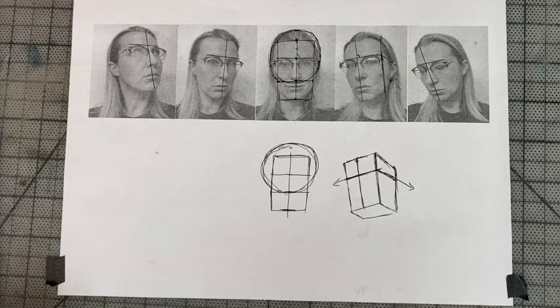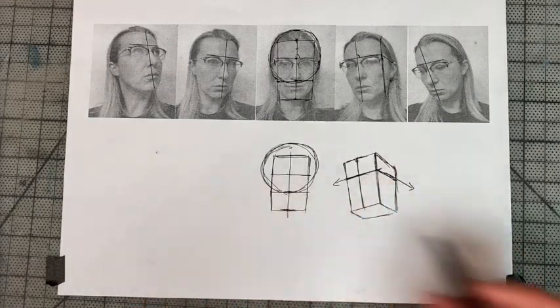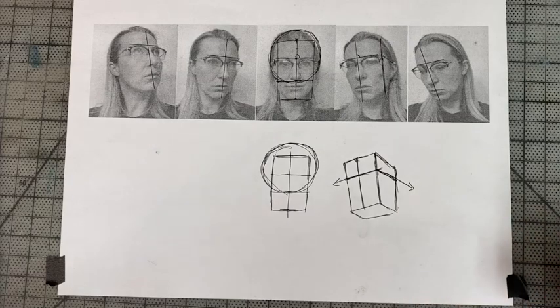Now, we're not going to draw out those perspective points because we're so close to the subject here that it doesn't make sense for us to extend these out to the vanishing point. But instead, we need to understand that the face functions like a box.